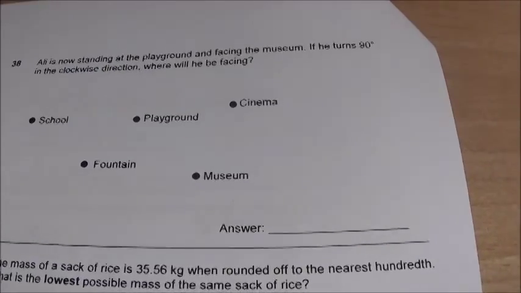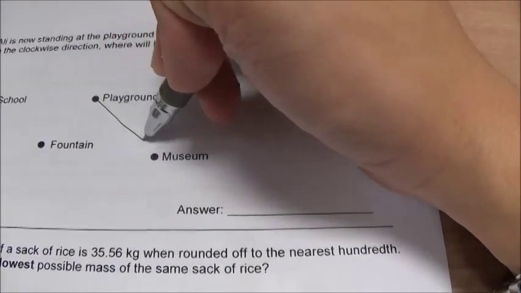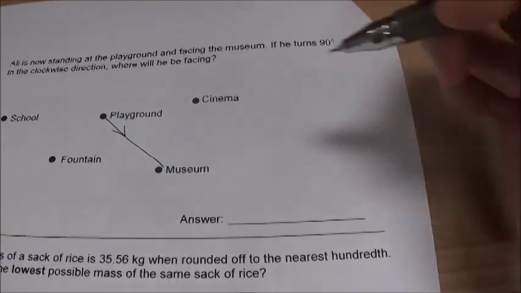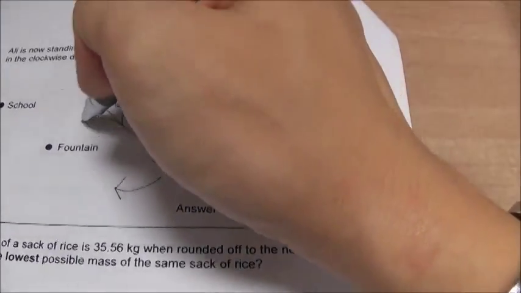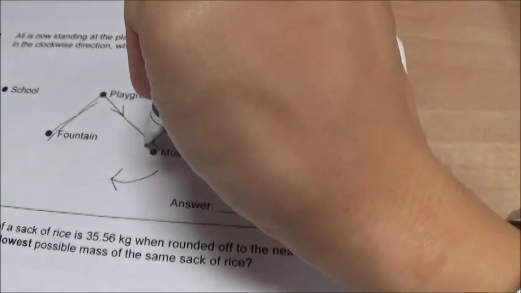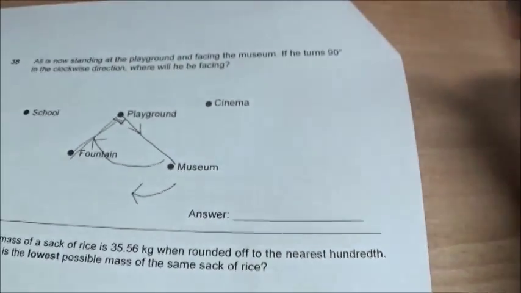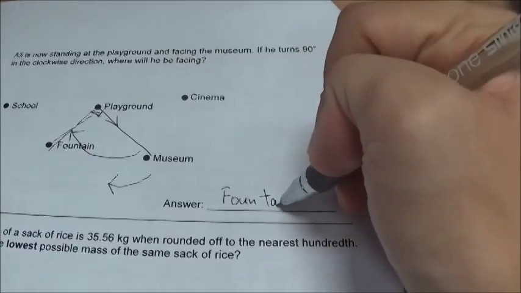Question 38. Ali is now standing at the playground and facing the museum. So this is the playground, and he's facing the museum. If he turns 90 degrees in the clockwise direction, this is your clockwise direction. From here to here, you see that this is like a right angle, about 90 degrees. So where will he be facing? He will be facing the fountain. So question 38 is fountain.